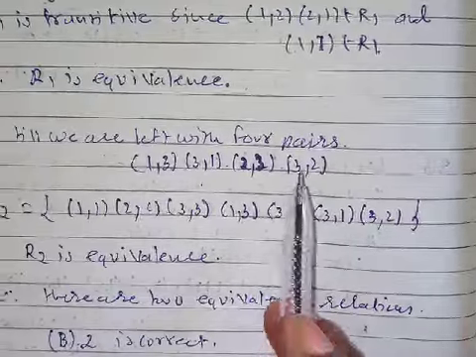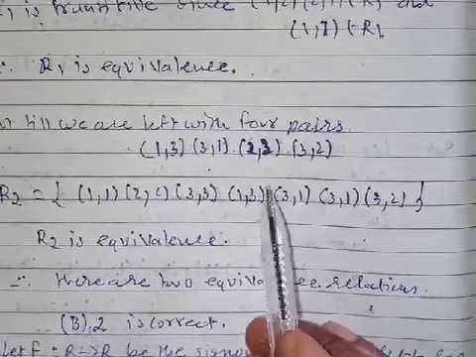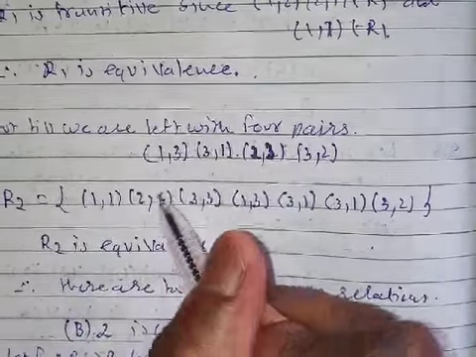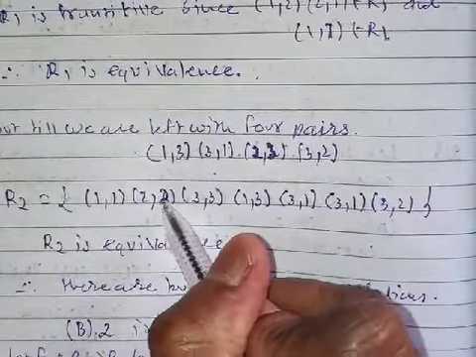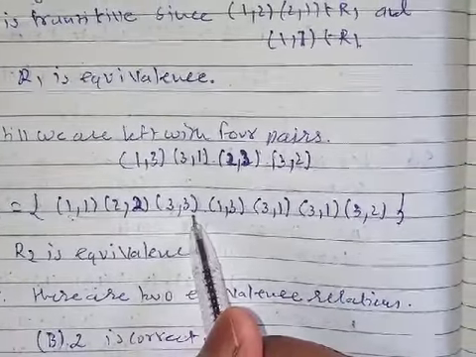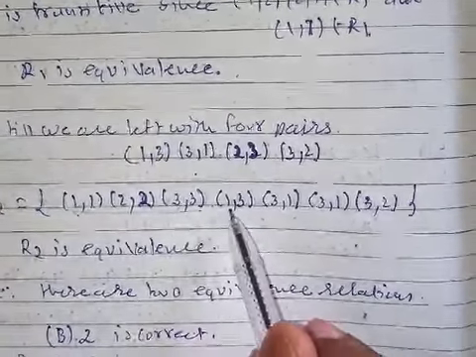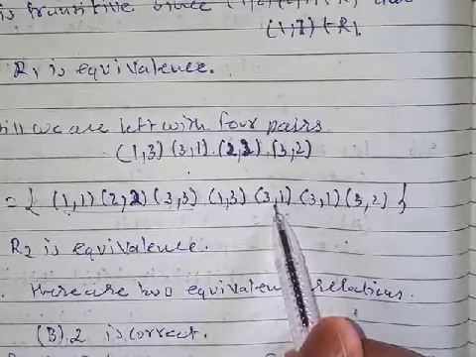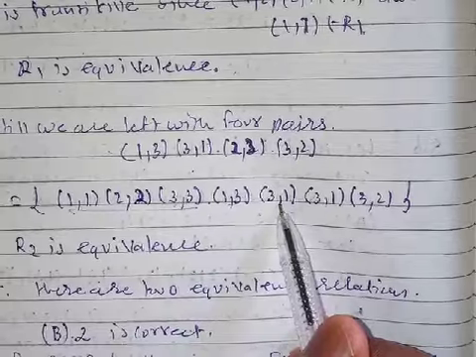For reflexive, again we need (1, 1), (2, 2), (3, 3). So this shows it is reflexive. Now we have included (1, 3), (3, 1). This shows it is symmetric.